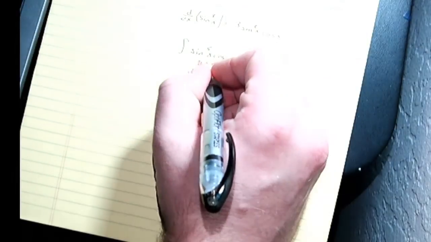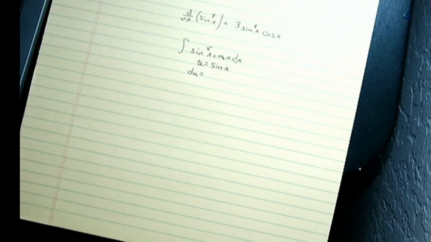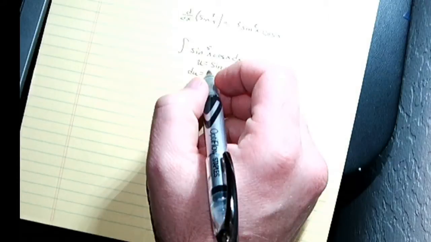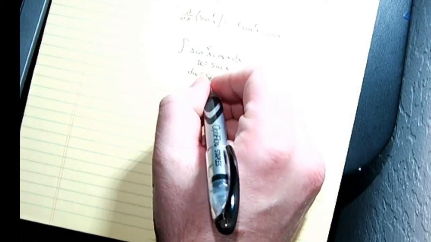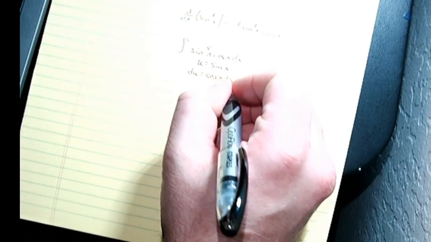So what if I say u is equal to sine x? Because if that were my variable, then what I would have there is u to the 5th, and I know how to integrate u to the 5th. So to see if that's plausible, I have to take a derivative of this to get the chain rule part, cosine x dx. I say, great, there it is, right there.